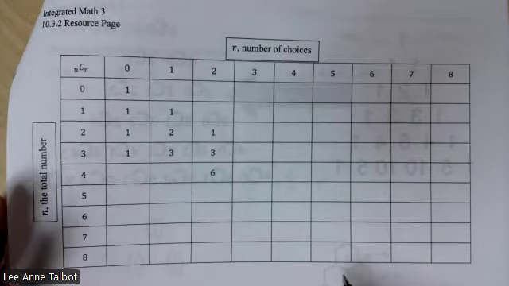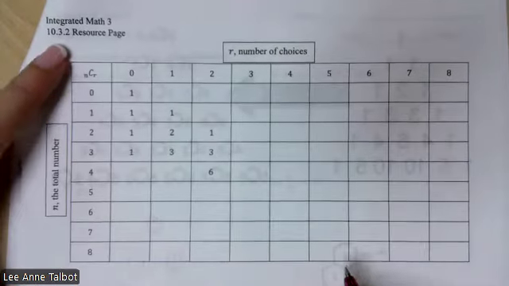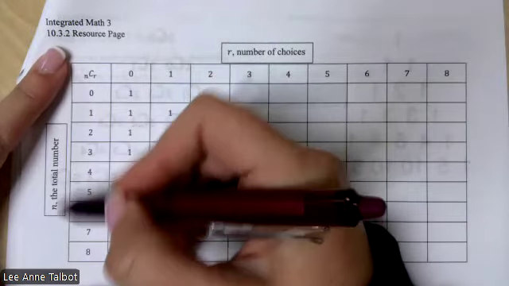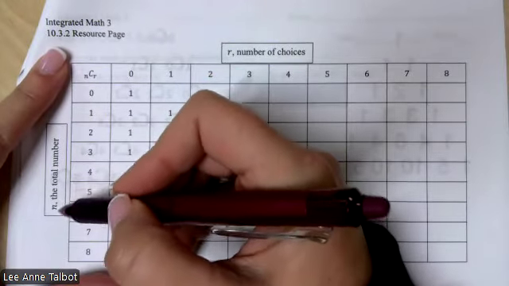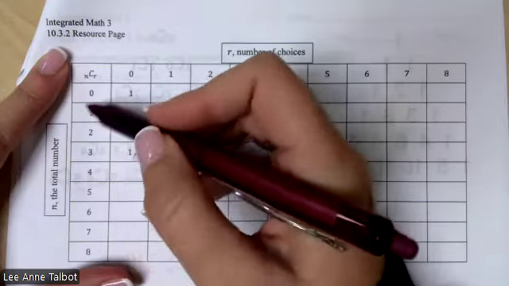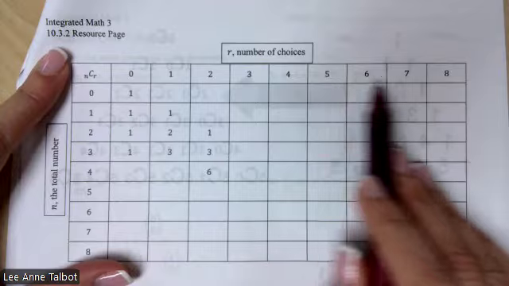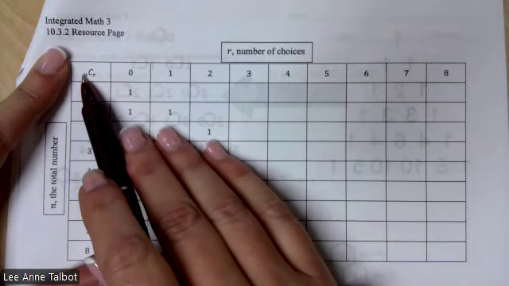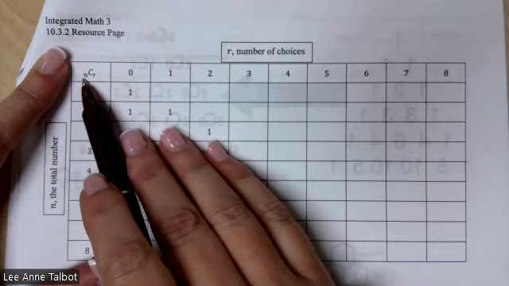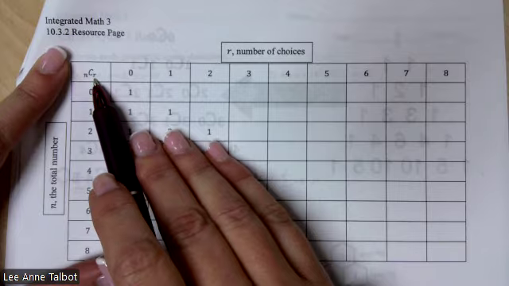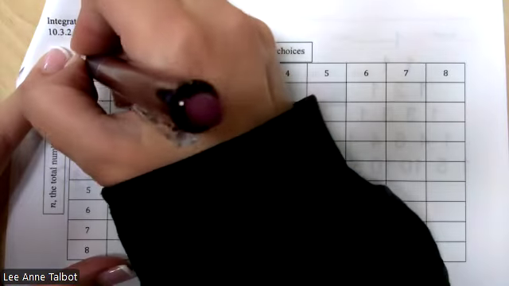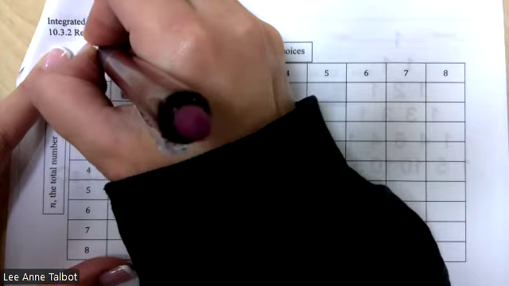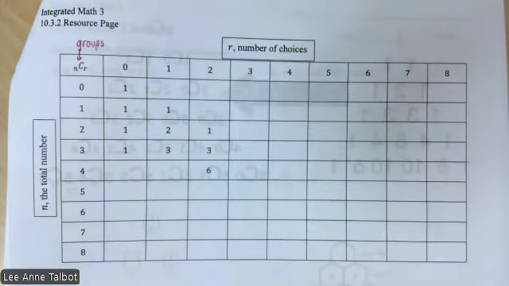For number 151, our goal is to fill in this table. And this column is the total number of objects that you have. This is the number that you're choosing out of that total number of objects. And we're going to calculate the combination. And remember, combination means groups. So the order does not matter.